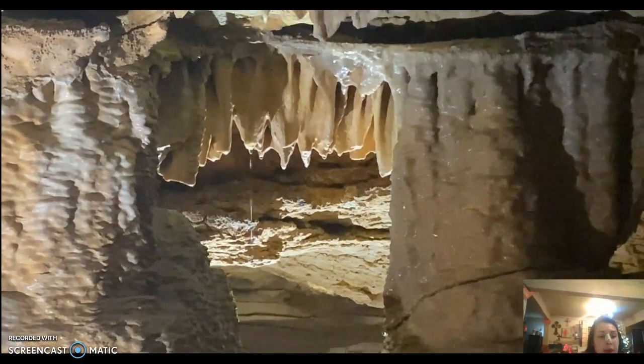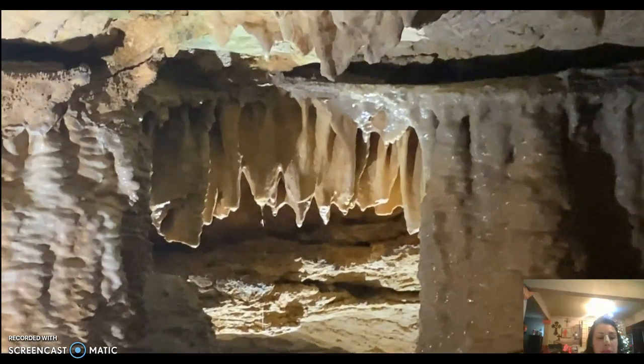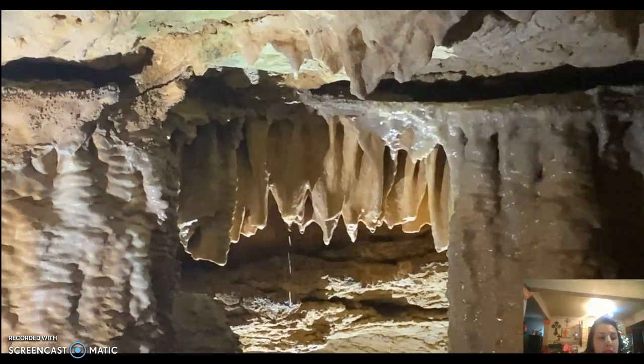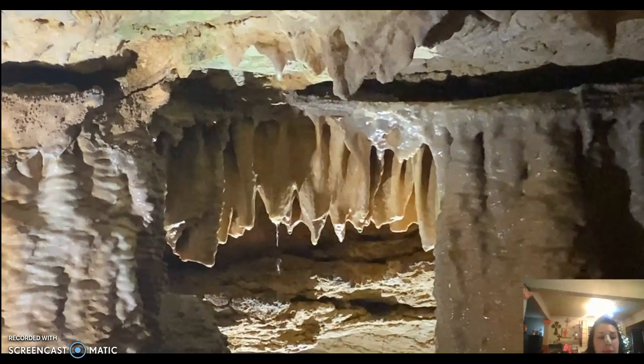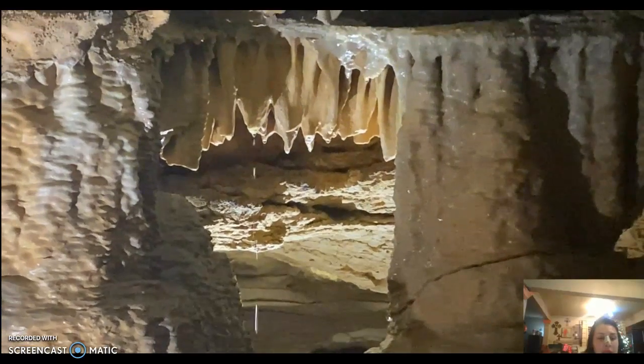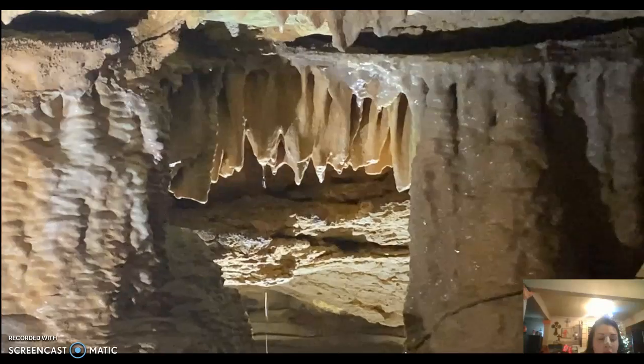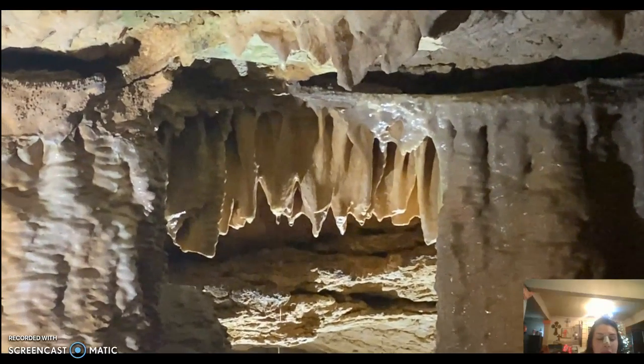Now we are inside the cavern. These caverns are filled with limestone. I captured this picture at this very moment to show the water that drips from the cracks in the ceiling of the cavern. This water leaves behind minerals that form this formation called stalactite.